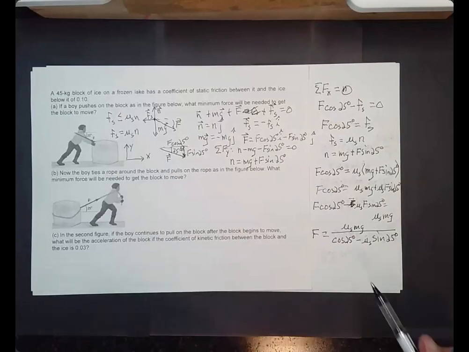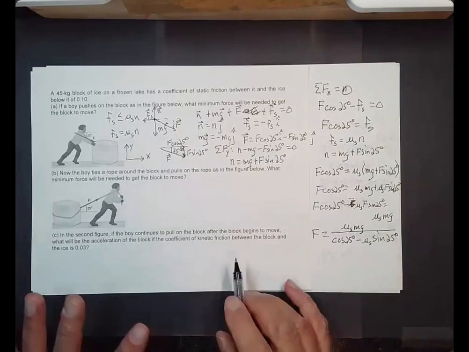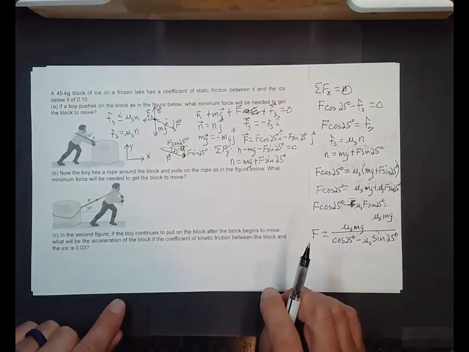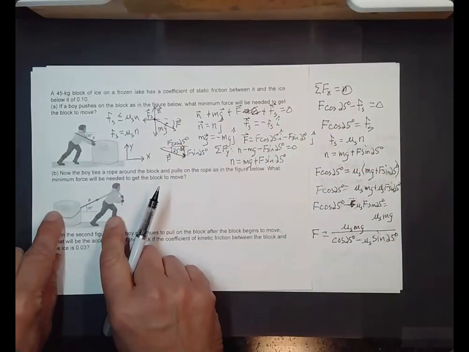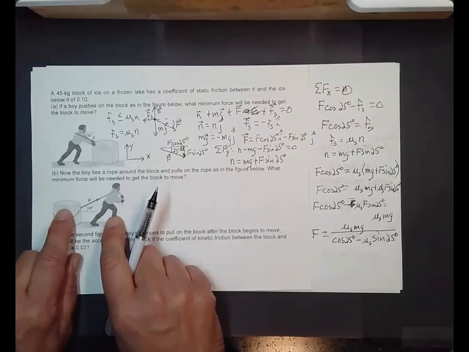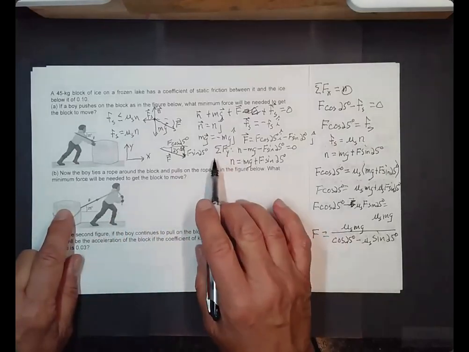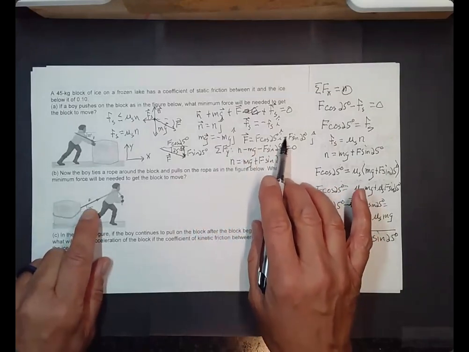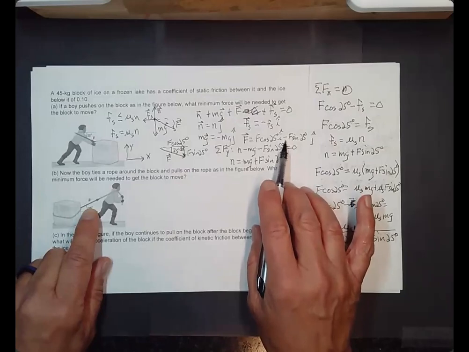It's pretty ugly, but if we just plug in our numbers here, a lot of the work that we did here can be used in the next problem. The one thing that changes is the force F will have a plus sine of 25 on it.